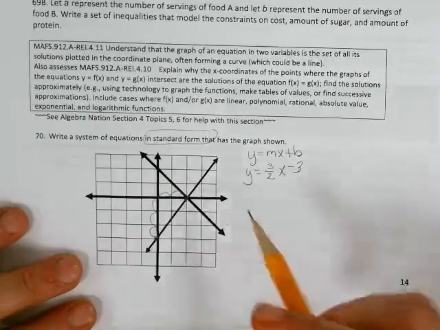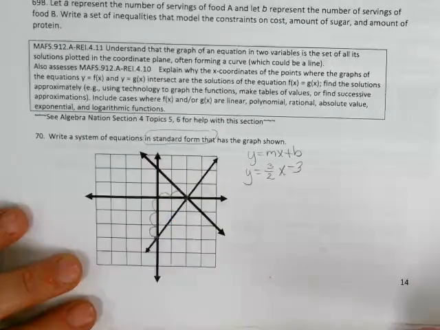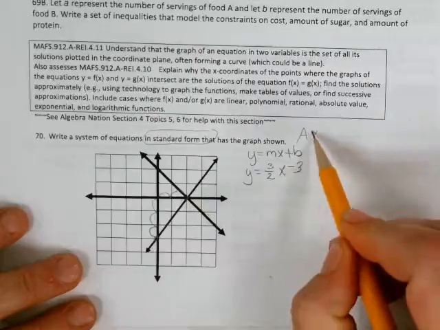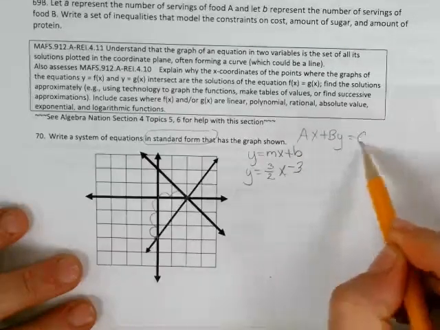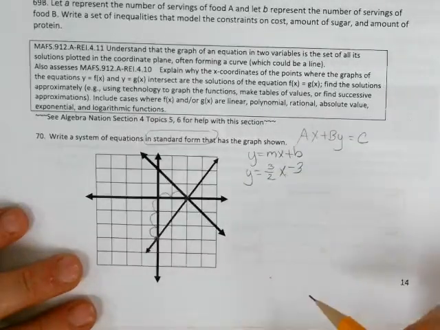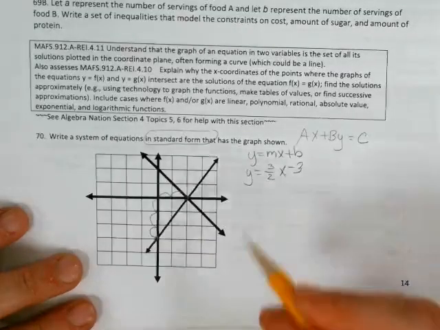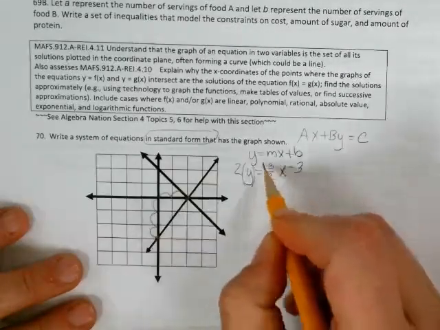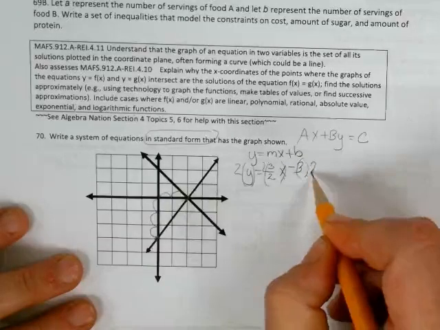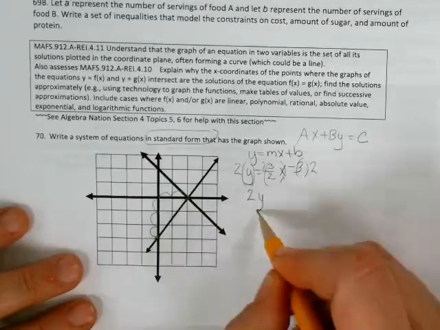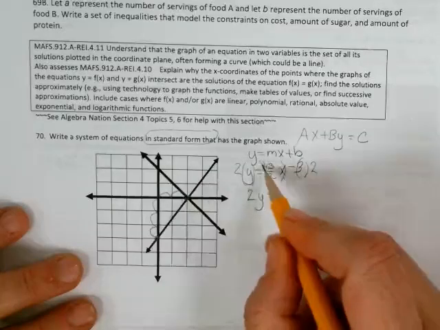So this is the slope intercept form, but the directions specifically say standard form. Standard form is ax plus by equals c. A, b, and c are integers, so no fractions or decimals, and a is not negative. So I'm going to get rid of this fraction first. So I'm going to multiply each term on both sides by 2.